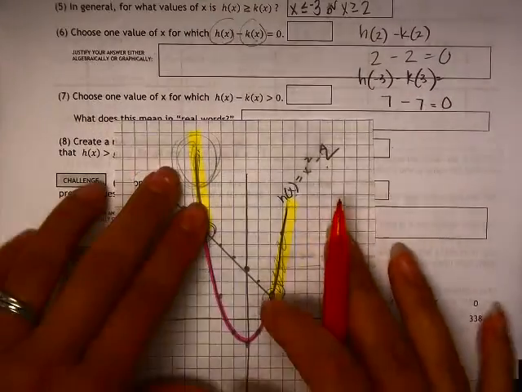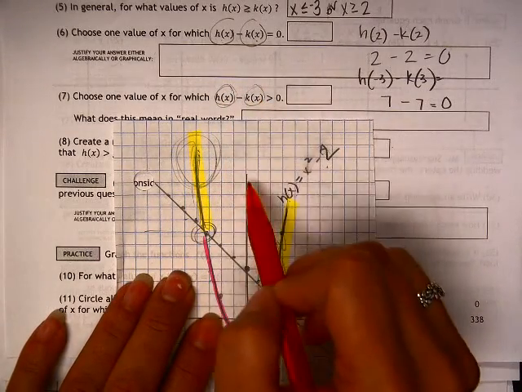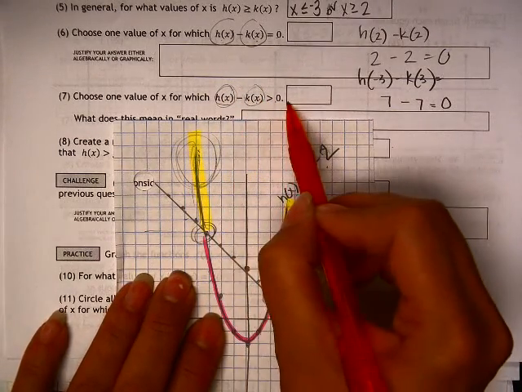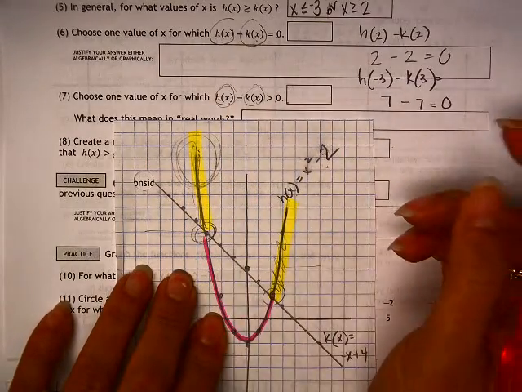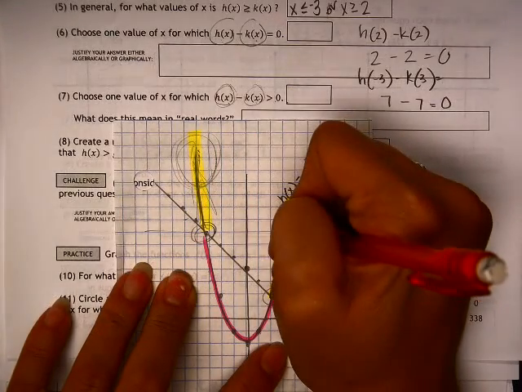Now, let's look at here. Here, this is saying, wait a second. When is it that this is bigger than this? Because if you're going to subtract them and get something that's positive, that means the h of x is bigger. Well, we've already looked at all these regions where it's bigger. So let's pick a nice pretty one right here.